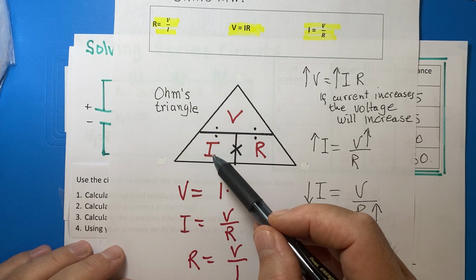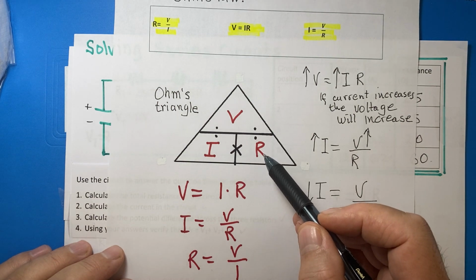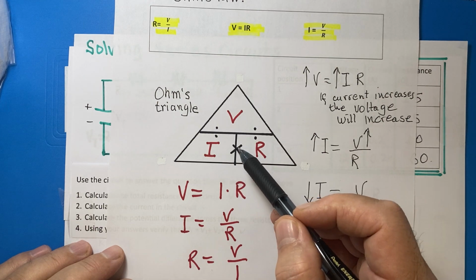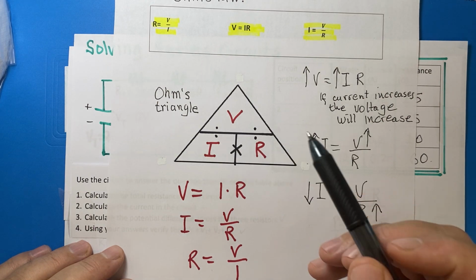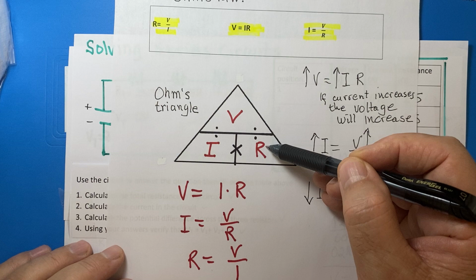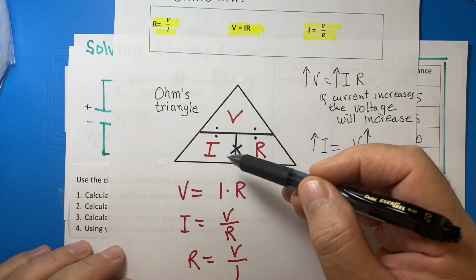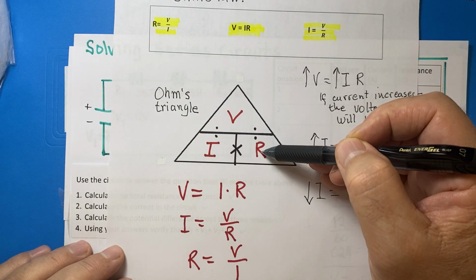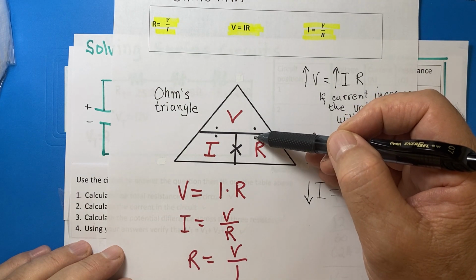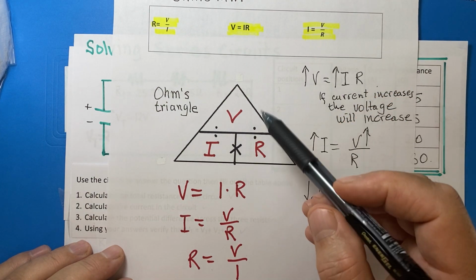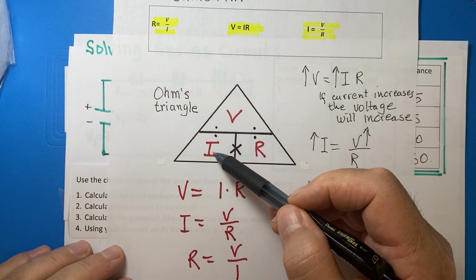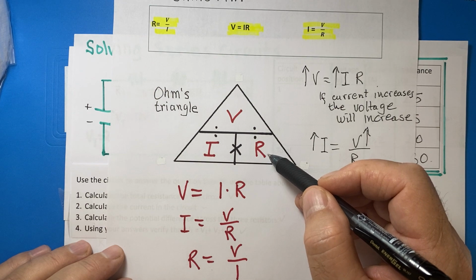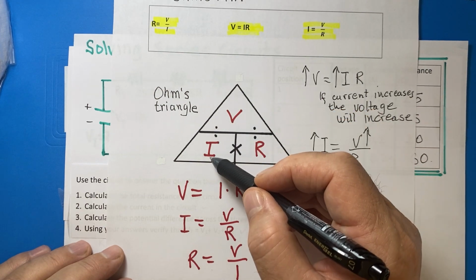If current and resistance are given, then you can solve for V by multiplying I times R. If V and R are given, then you can solve for I equal V divided by R. See the division sign here. And if V and I are given and you are required to solve for R, R equals V divided by I.